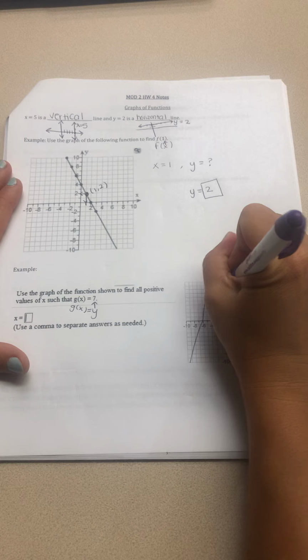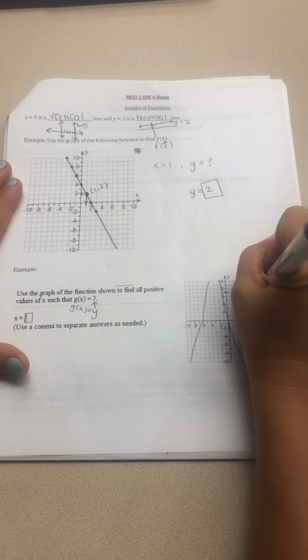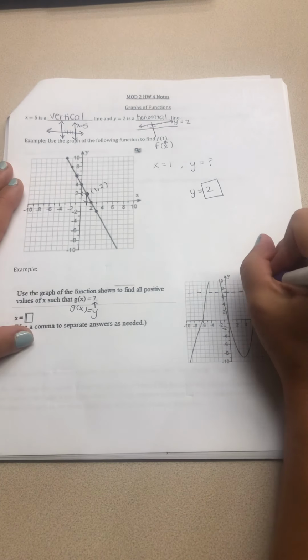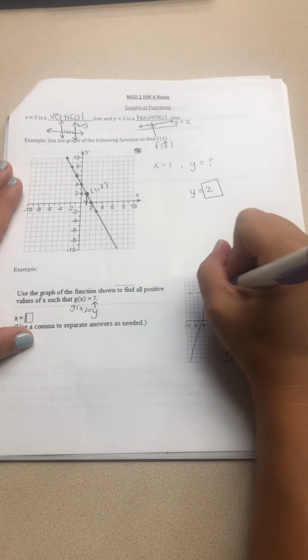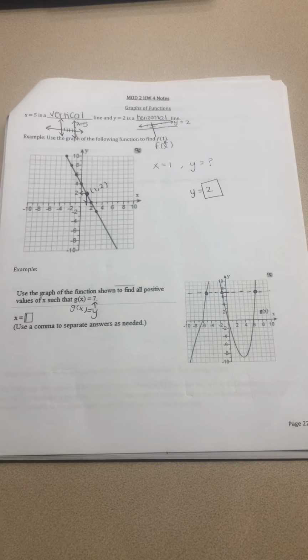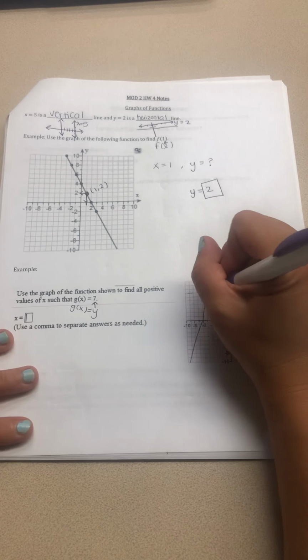So when y is 7, we're looking right here. Whenever y is 7, we have a couple different options. Right here, y is 7. Right here, y is 7. And right here, our y value is 7. So whenever y is 7, we have multiple x values.